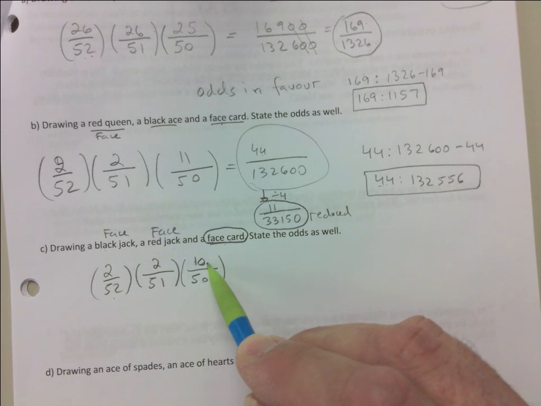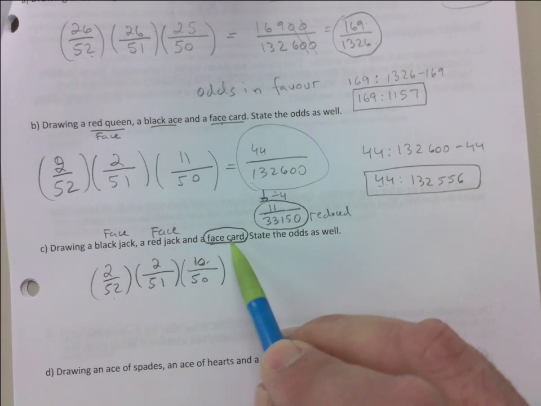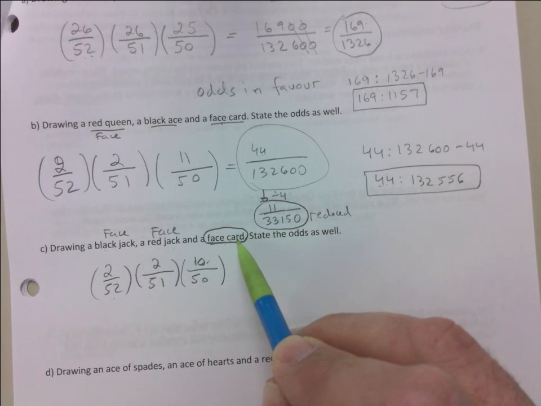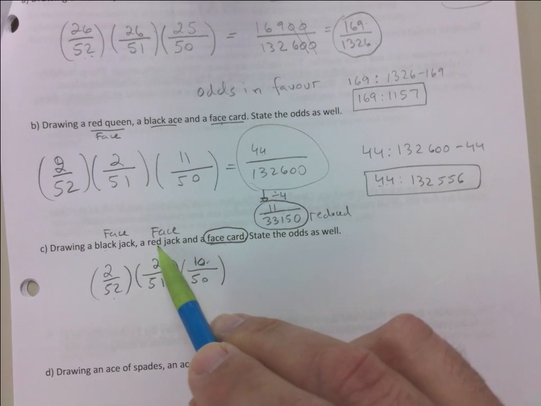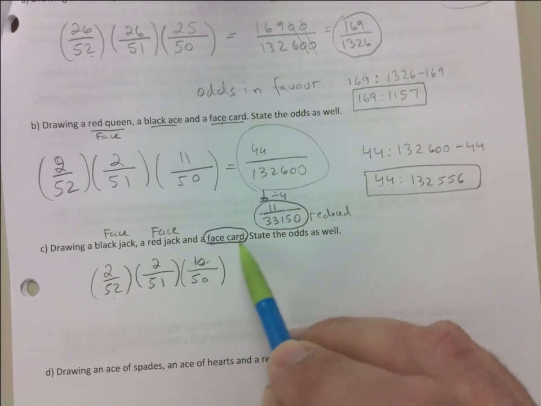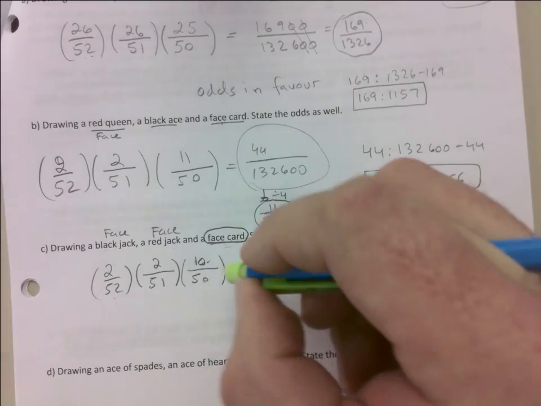Does that make sense? If it had said a red face card, you would have had to be careful. How many red face cards are there? Normally 6, right? And since you grabbed a red jack already, you would be down to 5 there, if I had specifically said red face card. Make sense? Okay.